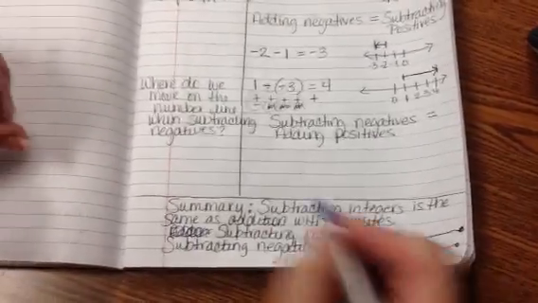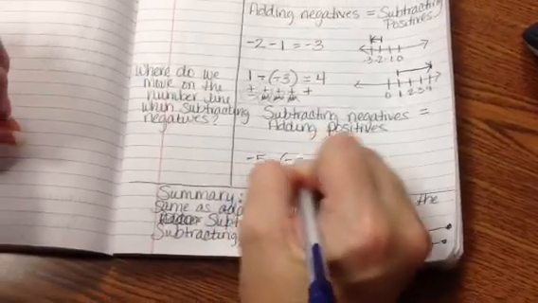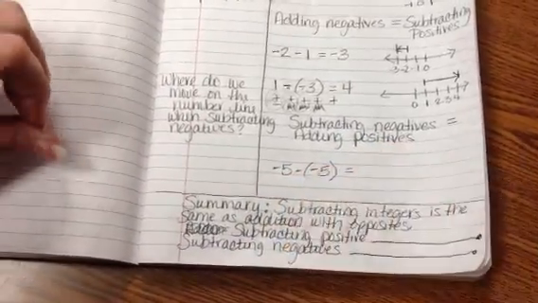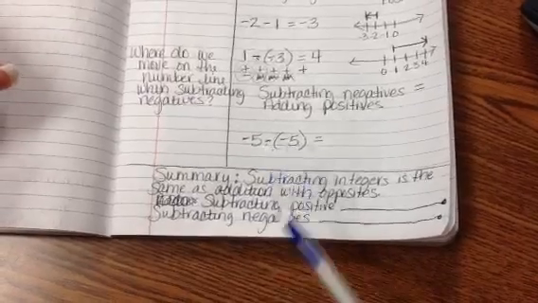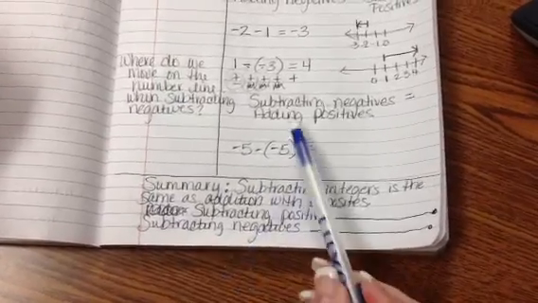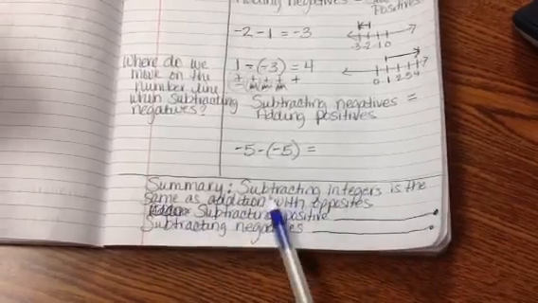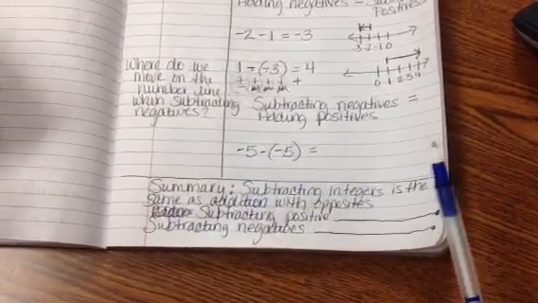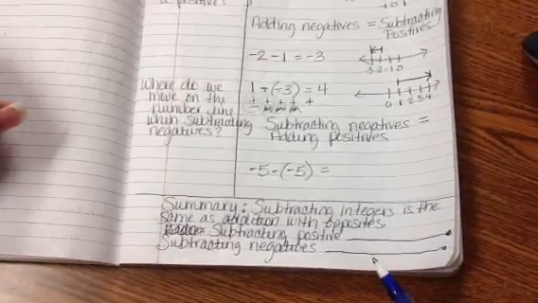And what would be really great is if you could answer this question. Because remember, subtracting a negative is the same thing as, you can use a number line. So I'm looking for your summary, and I'm looking for the answer to this question here when you come back to class. And that is the end of your subtracting integers notes.